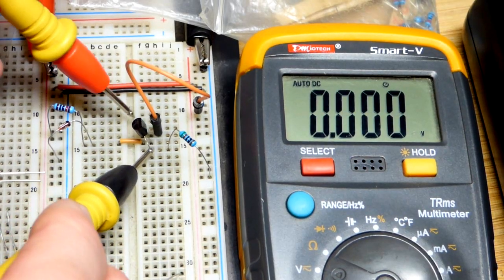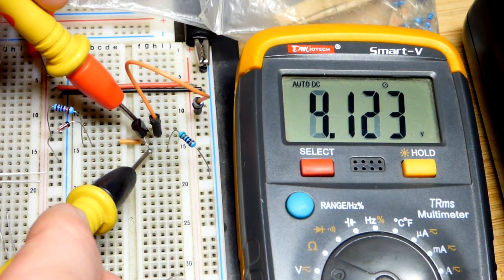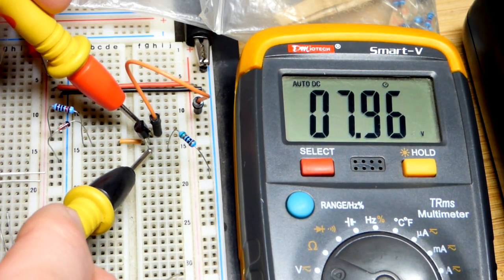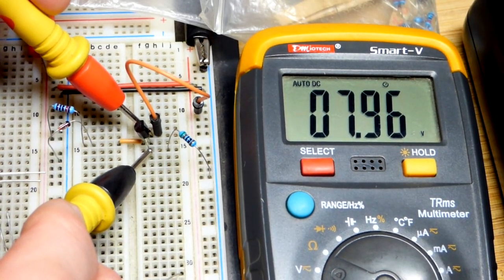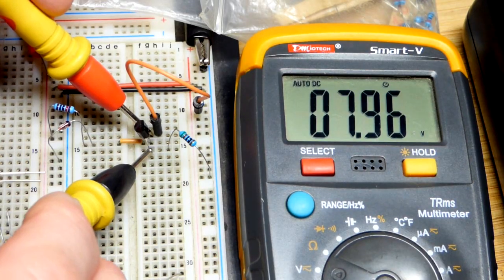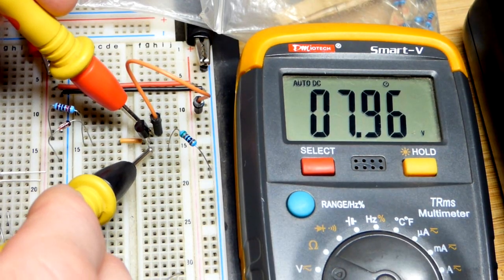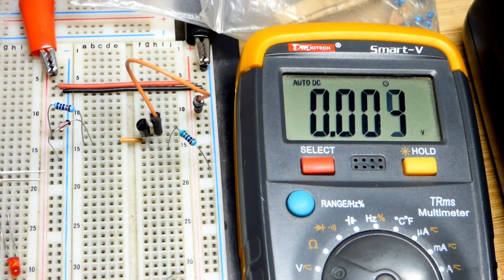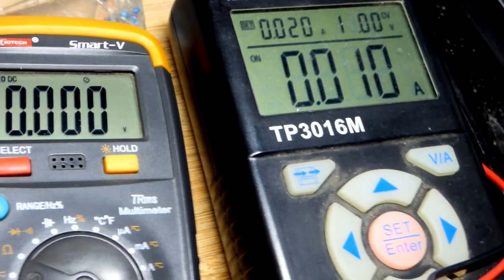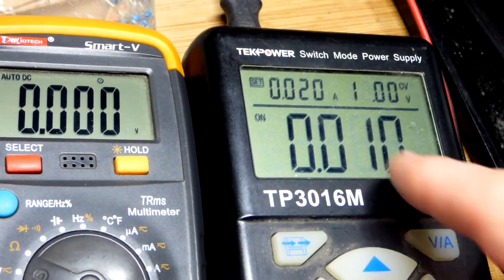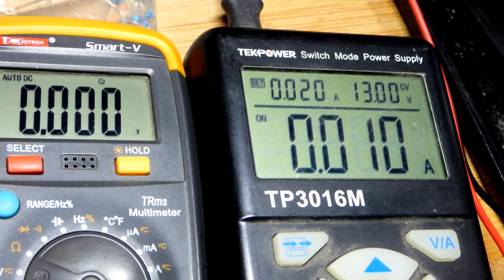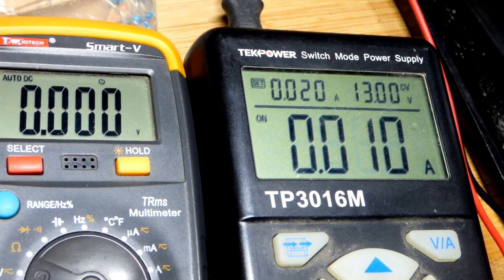Let's see what we got across the transistor now that we don't have the LEDs. And of course, it's 4 volts higher because the two LEDs were dropping 4 volts. So now we got 10 milliamps of current, and we got 8 volts. So that's going to be 80 milliwatts of power. So that transistor is not going to get too hot. But again, that's at 13 volts, and at some point I estimated that that'll be about the maximum.